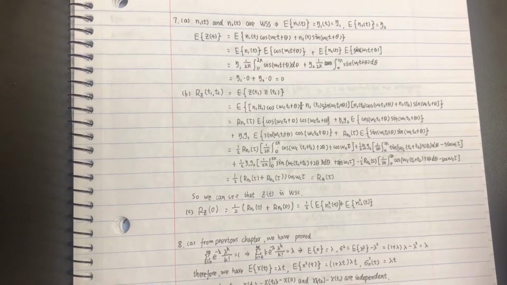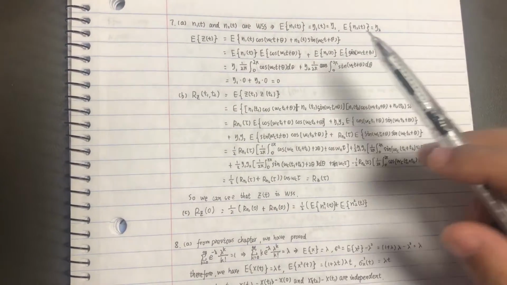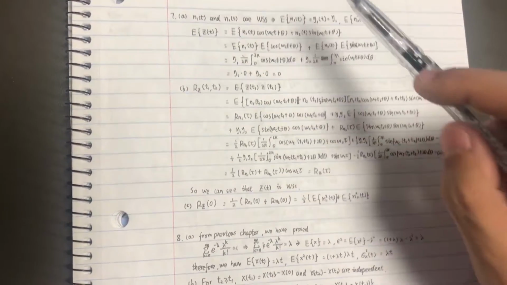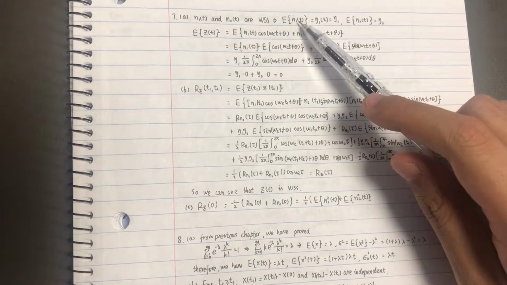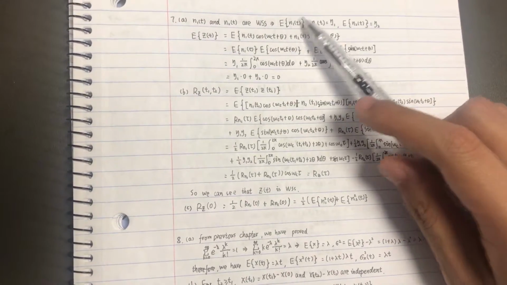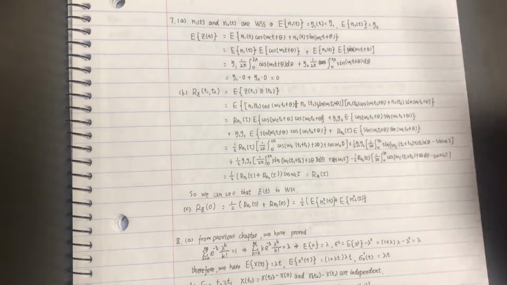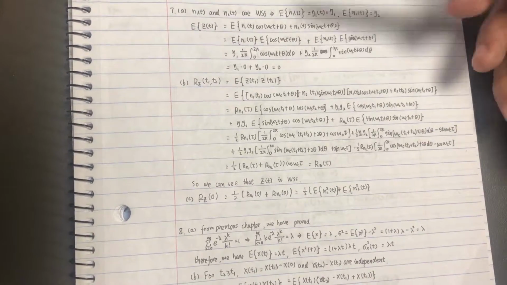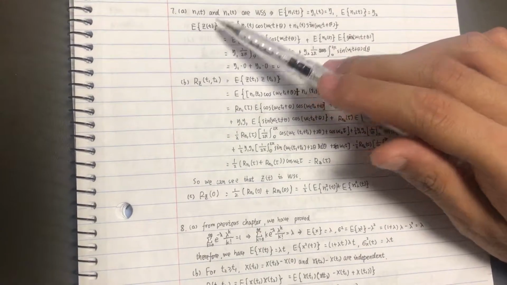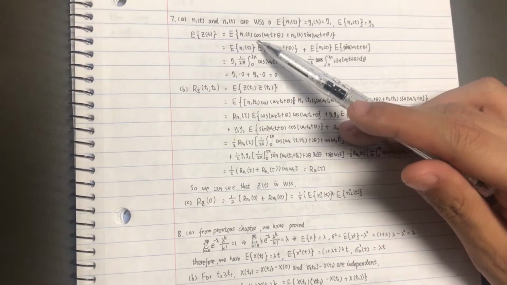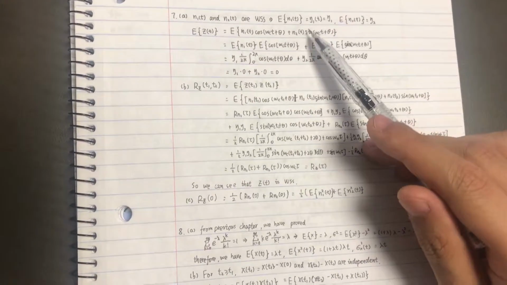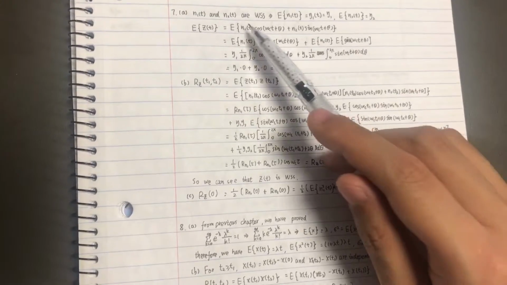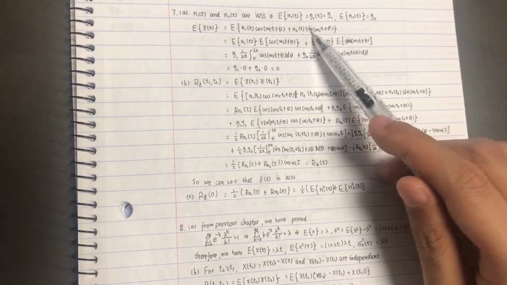The first question is to find the mean of Z(t). Because N1 and N2 are wide-sense stationary, E[N1] is a constant and E[N2] is also a constant. So when we need to find E[Z(t)], we just put this function into that, and then we can separate it into these parts.